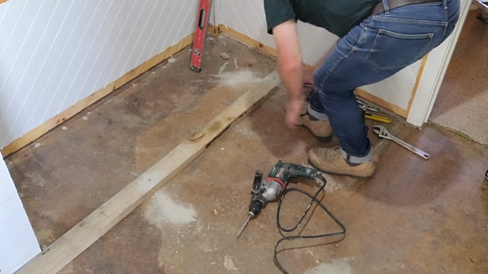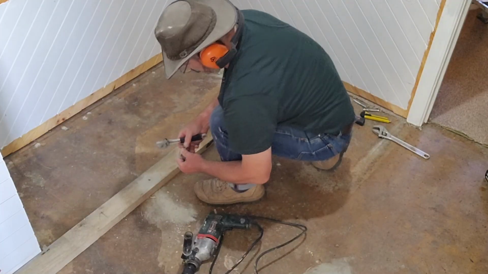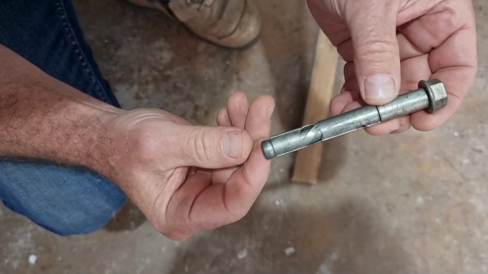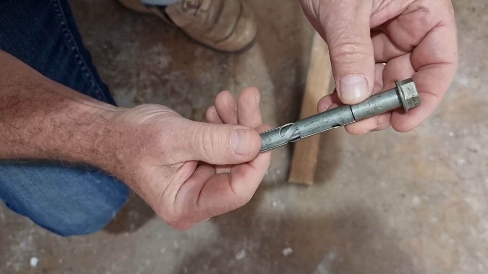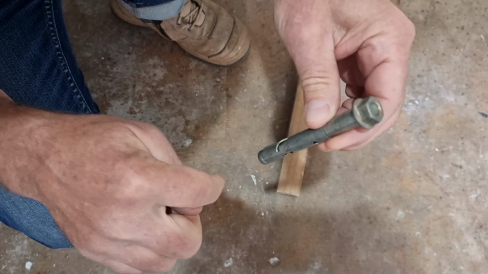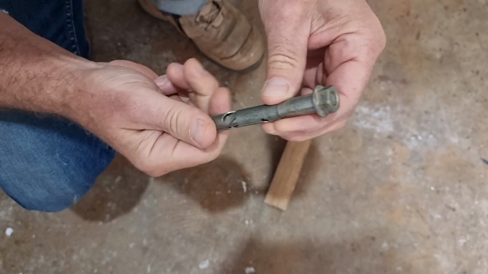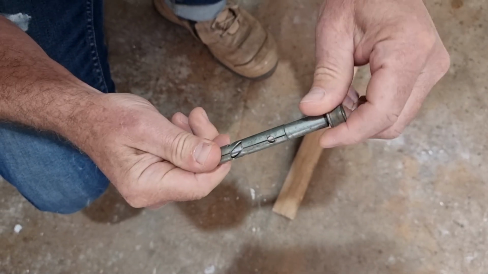So I'll drop the other bolt in now. So this is a DynaBolt. It's designed to fasten timber framing into concrete. You drill a hole through the timber into the concrete and then you knock this in. So I'll just take it apart so you can see how it works.